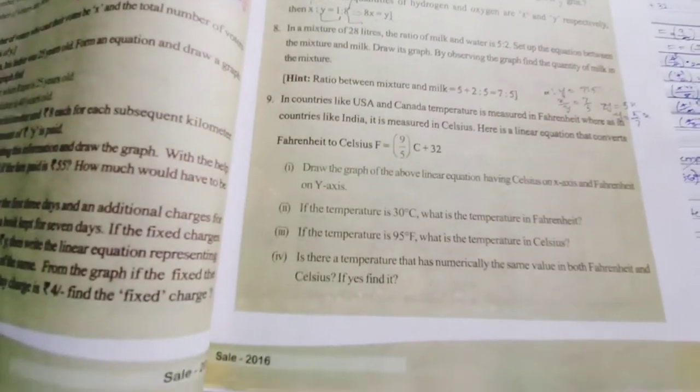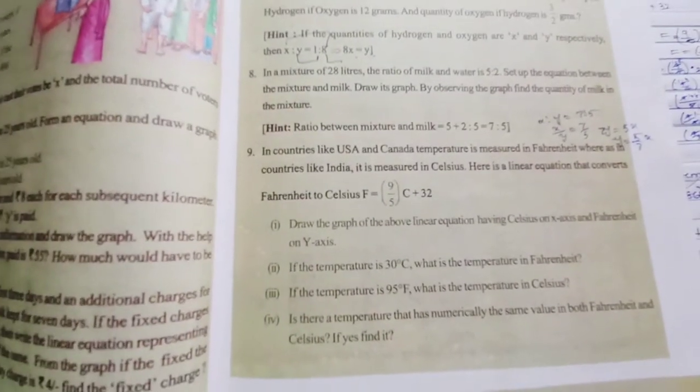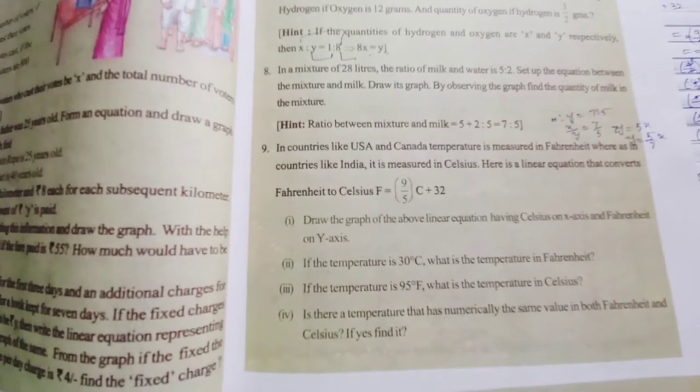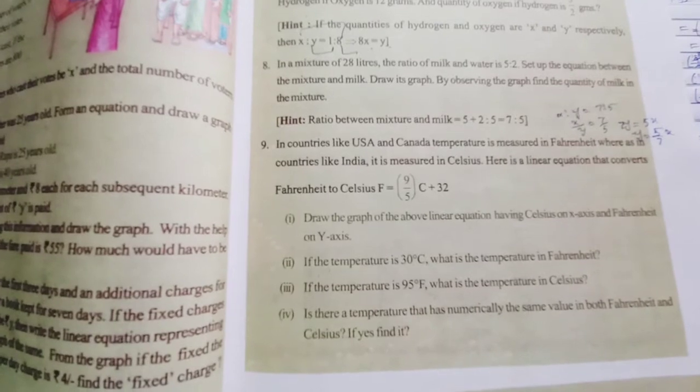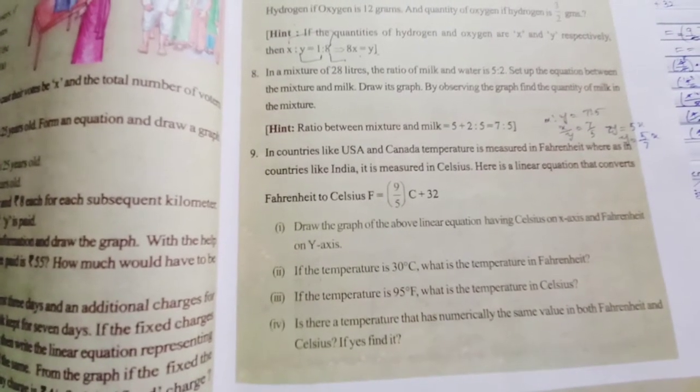So the temperature is always calculated in two quantities: one is Fahrenheit, the other is Celsius. Suppose the human body temperature is 36 degrees Celsius. If you want to change 36 degrees Celsius to Fahrenheit, that is 96.8 Fahrenheit. When you go to the hospital, they will say your body temperature is 98 or 100, more than 100. If your body temperature is more than 100 Fahrenheit, it will be very serious. So the fever should always be less than 100. That means normal body temperature should be 96.8, which in centigrade is 36 degrees centigrade.